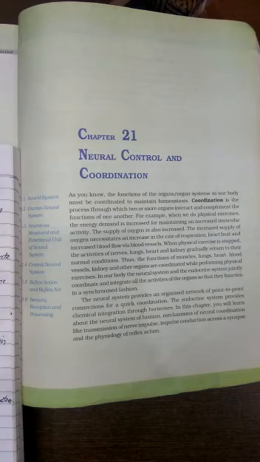Now we all know the nervous system is important because it plays an important role in sensation. Without the nervous system, the basic sensations which we have, like seeing something, hearing something, tasting something, smelling something, or pain, would not be possible. So it helps in sensation. It helps the animal to understand its surroundings.